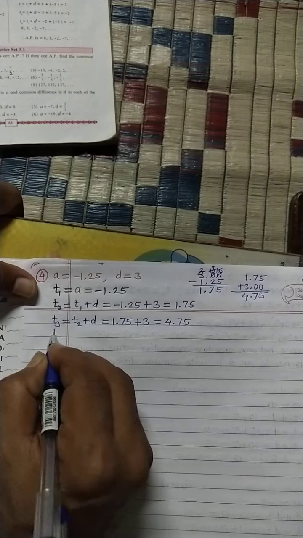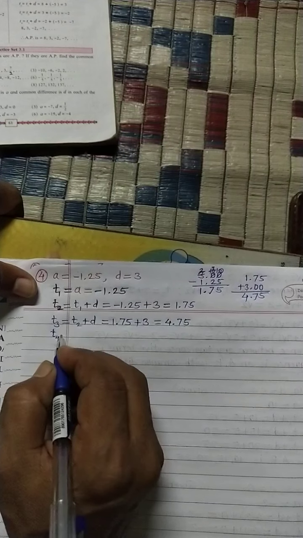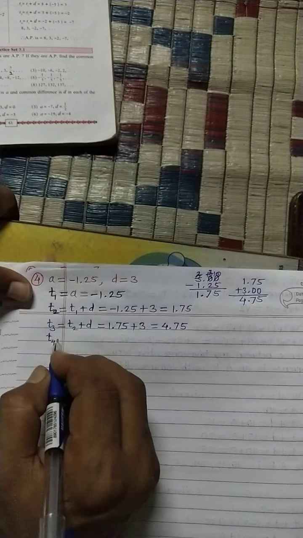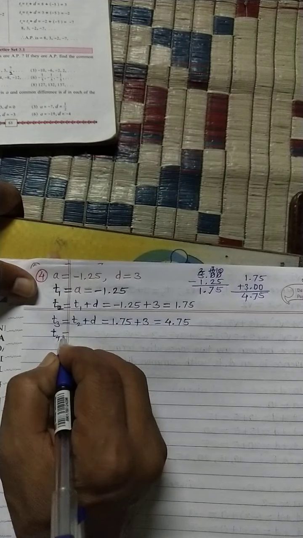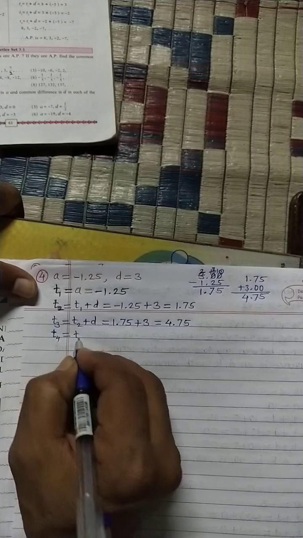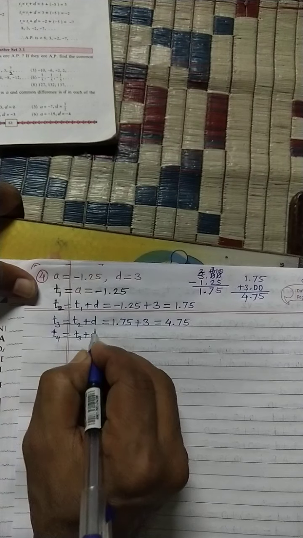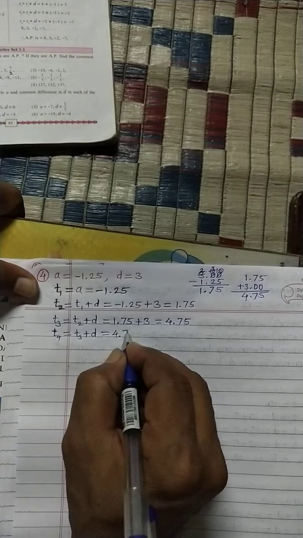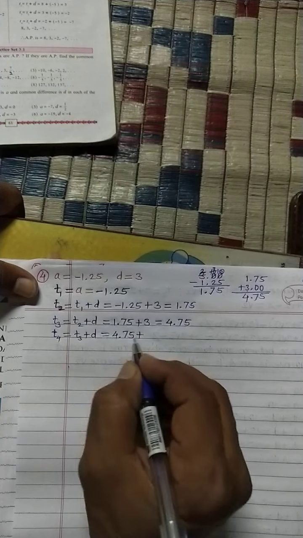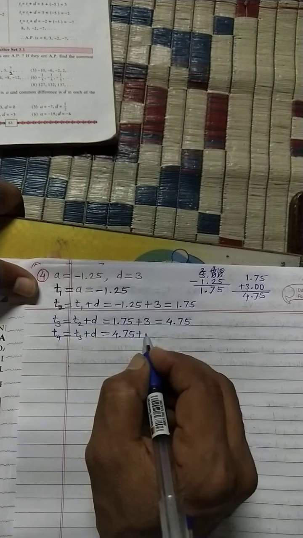Now T4, the fourth term of the AP, is T3 plus D. T3 is 4.75 plus D means 3.